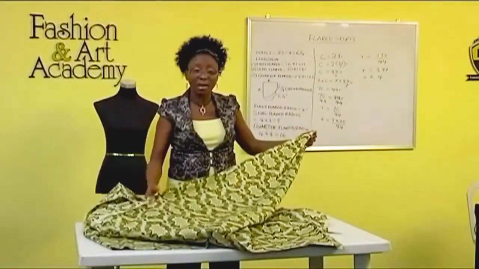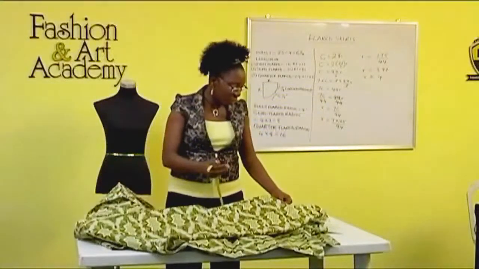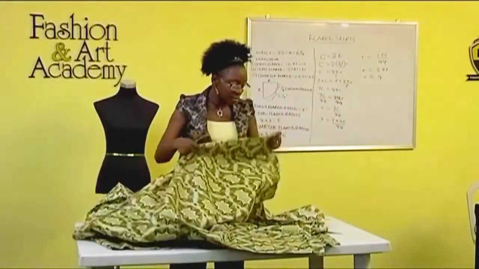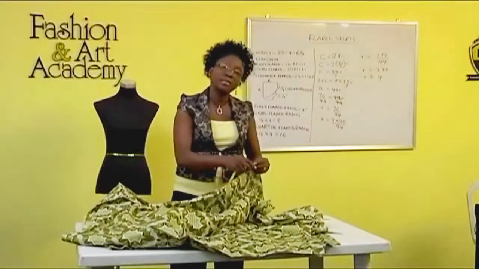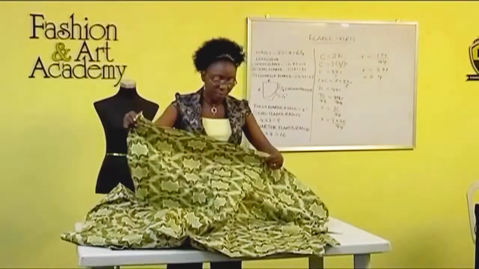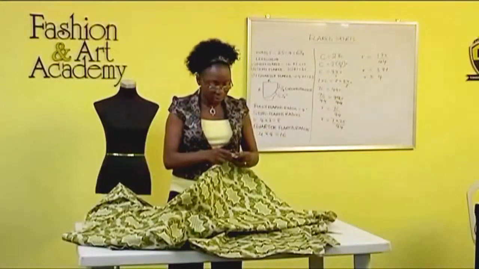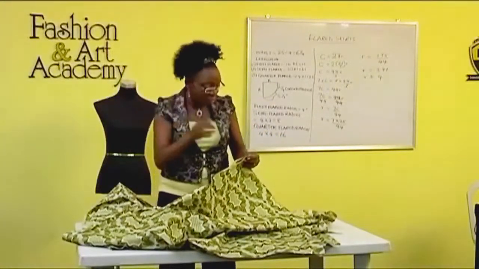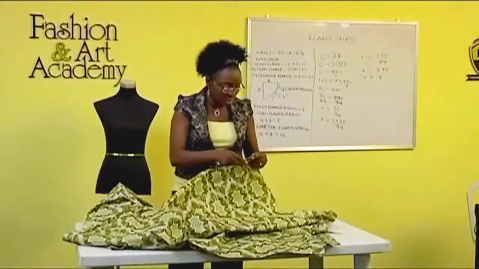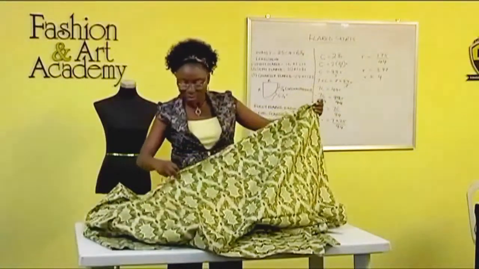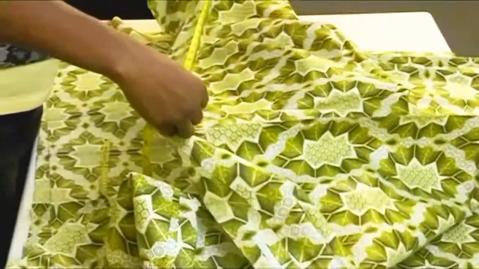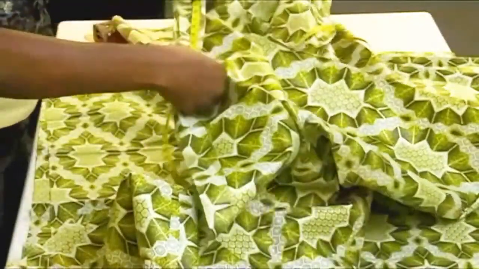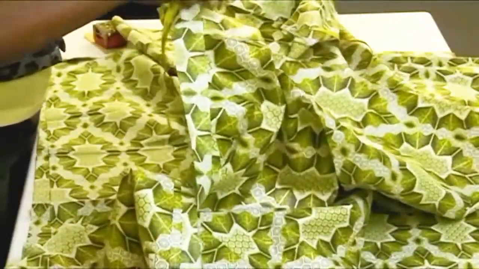I'll just add a little extra just for exigencies, or just to be sure that you don't have a problem. Because at times the way fabric is woven, it could be woven in a very funny way. So you're not sure whether you would have the same measurements both sides. So you need to measure. I'll just add 2 inches. That will give me 44 inches. So I have 44 inches here.